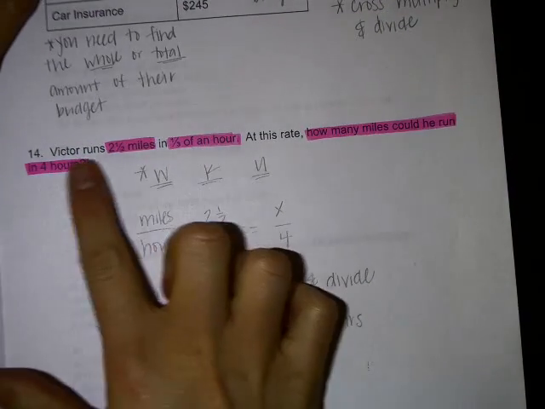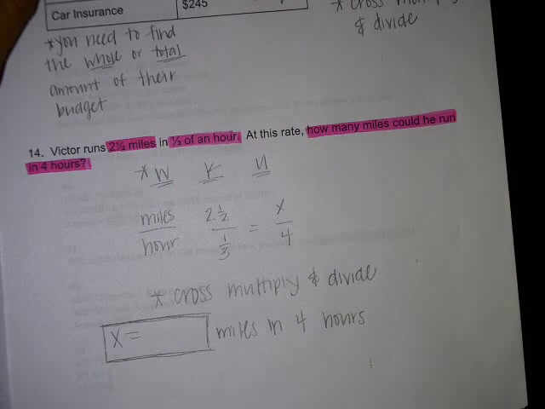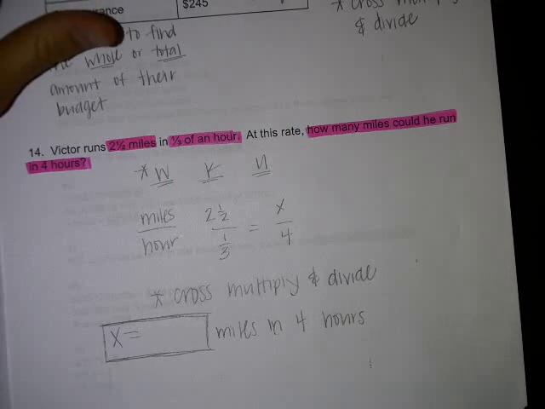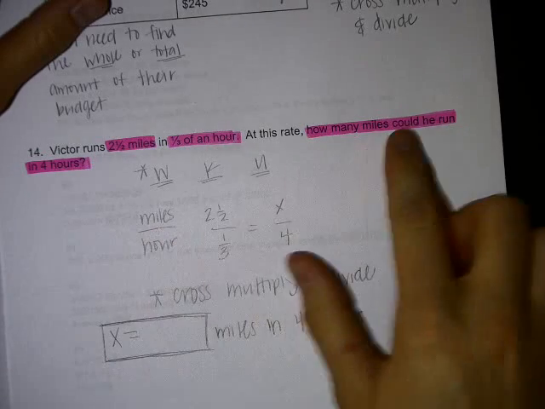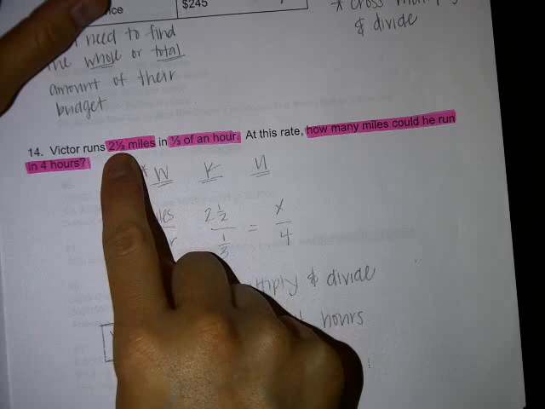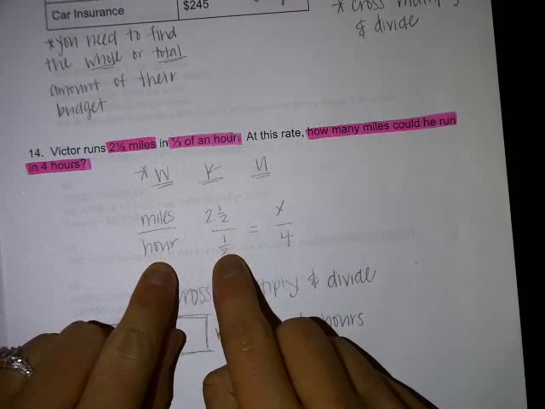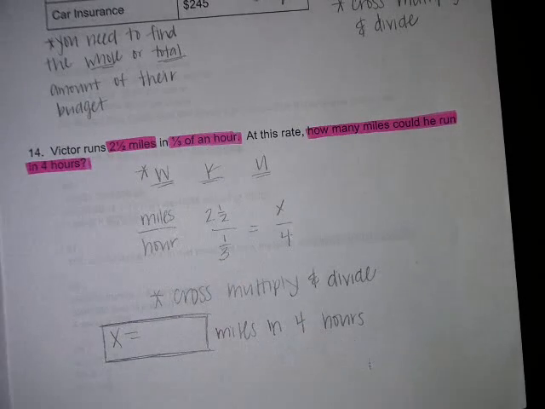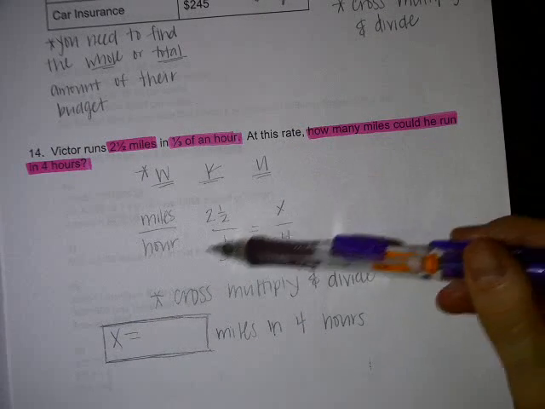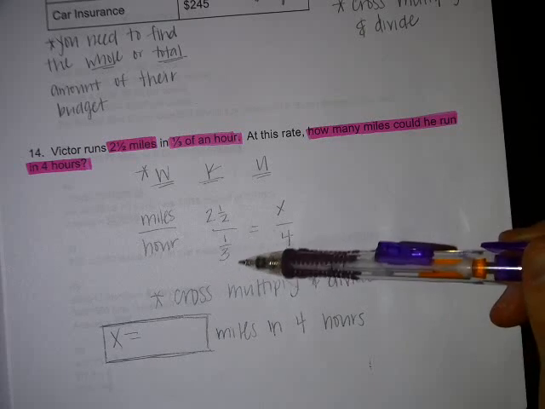Okay, last one. Victor runs 2.5 miles in 1/3 of an hour. At this rate, how many miles could he run in 4 hours? Just a WKU. We're talking about miles per hour. What we know is that he can do 2.5 miles in 1/3 of an hour. The reason that I did not switch this to a decimal was because 1/3 is a repeating decimal. So I left them as fractions.